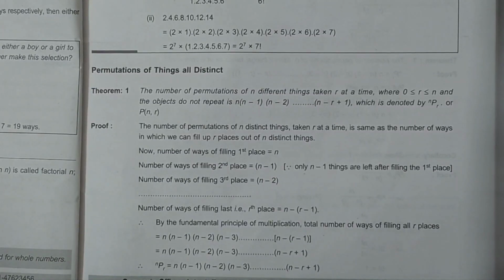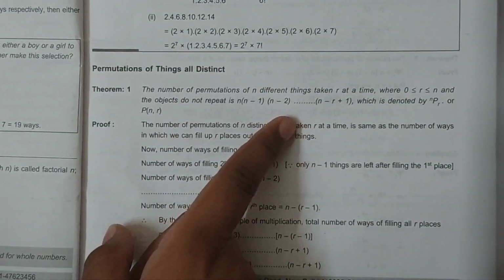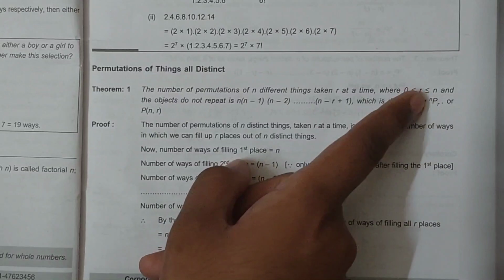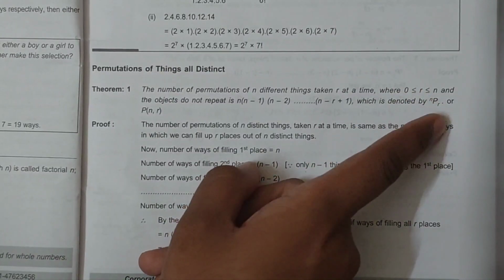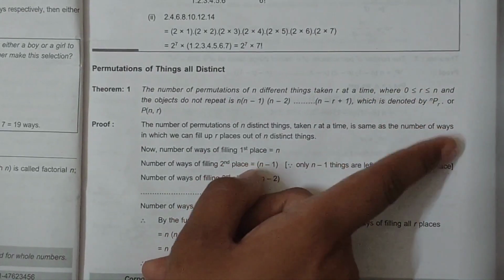Suppose you have 6 numbers and you have to select 4 numbers out of them, in such a way that they are not repeated. Then you will use nPr, where n is the total number, like 6P, and then the number of numbers you have to take, 4 numbers, so it will be 6P4, like that.